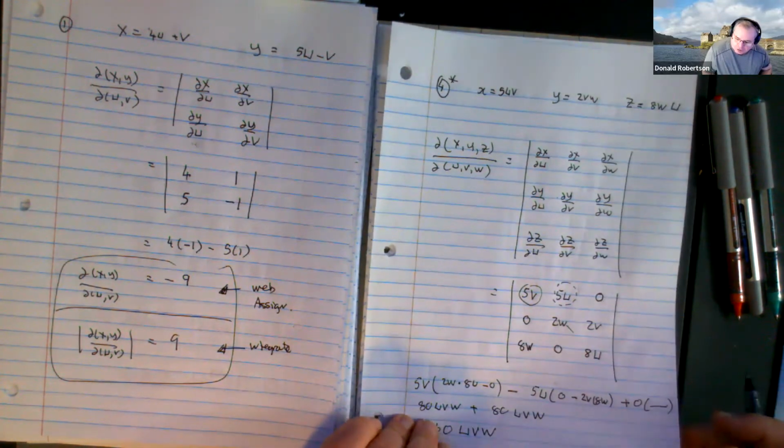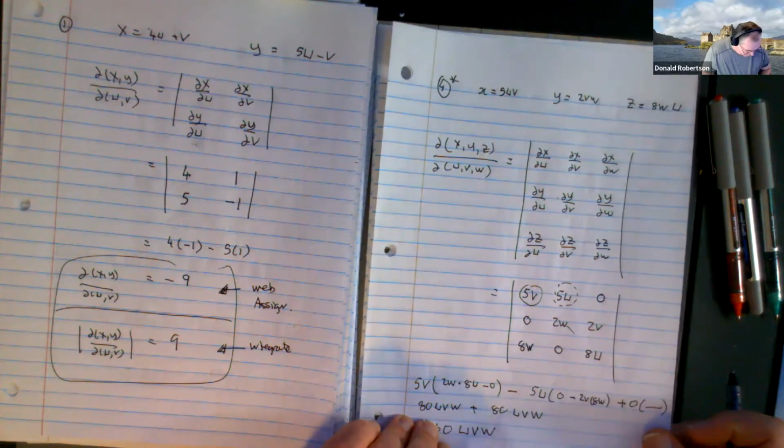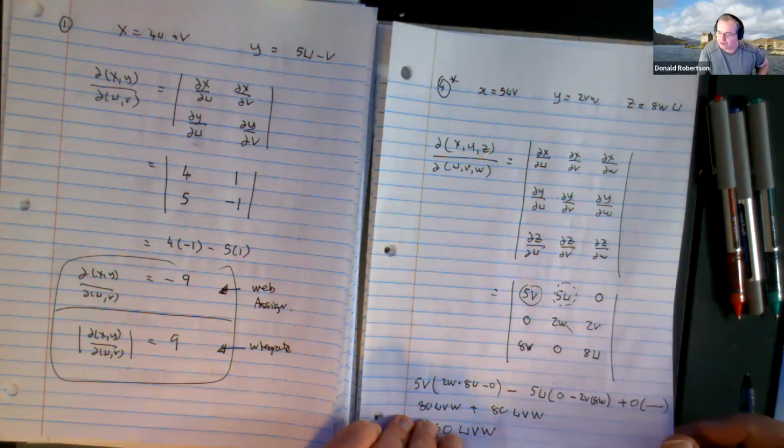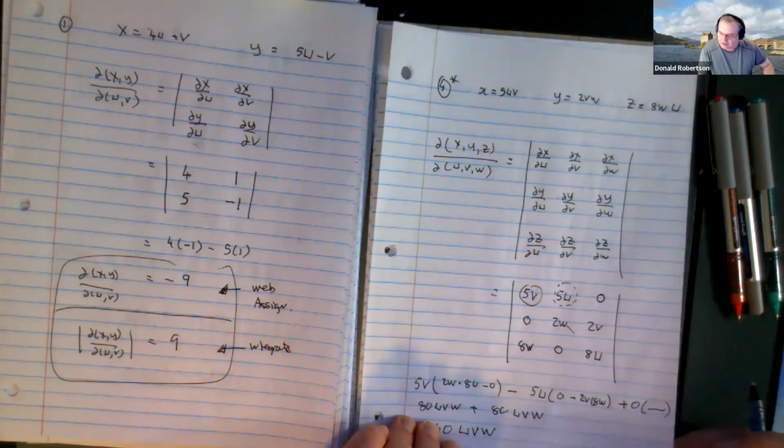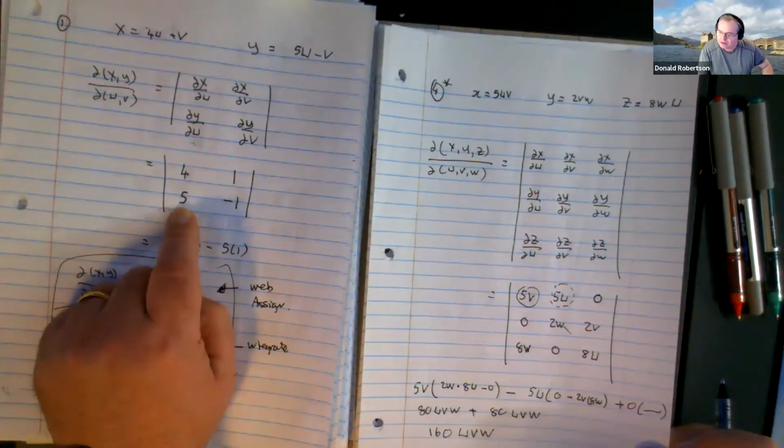Are we cool with finding Jacobians of 2 by 2? Because that's the only ones you really need to worry about. These guys. Are we comfortable? Can I move on? Do you want to see another one?